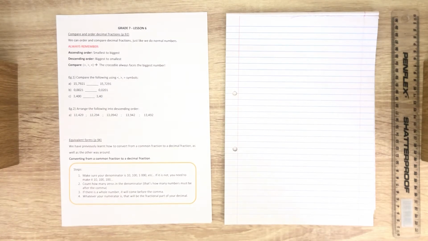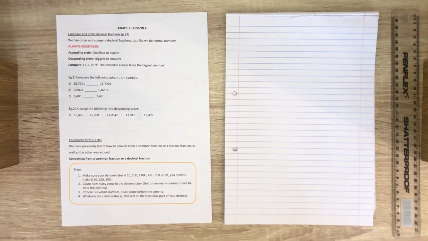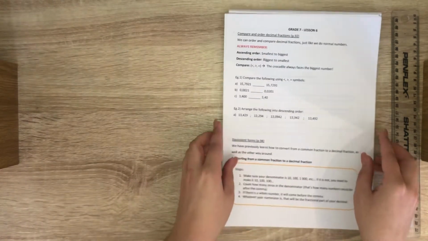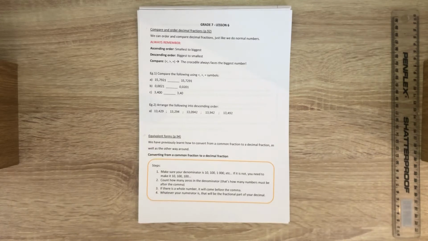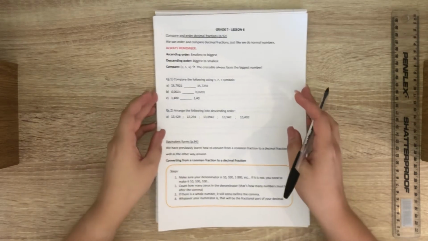And if you think back to grade 5 and 6, I always used to tell you, the crocodile always faces the biggest number. So if we have a look at the first example. Okay, the first example says, compare the following using greater than, less than, and equal to symbols. So basically we're going to do the same as what we do with normal numbers. You're first going to look at your whole numbers. If they are the same, they can't help you, then you're going to go on to your first decimal place. If that can't help you, then you go to your second decimal place. So you're just going to look in order.